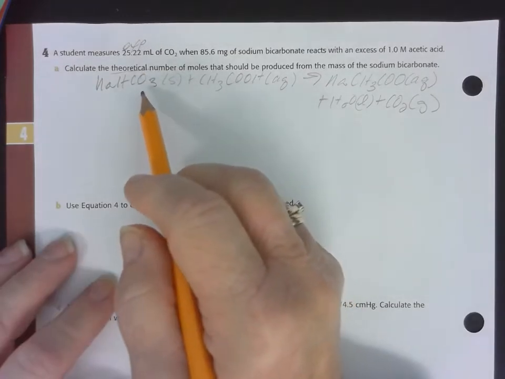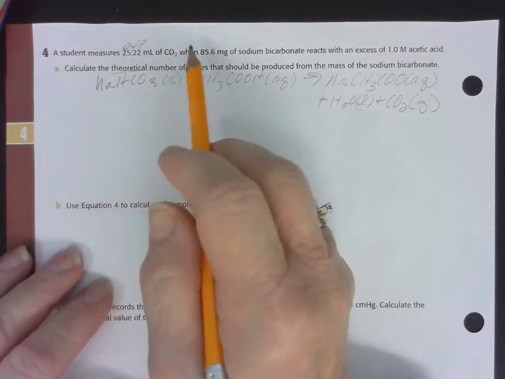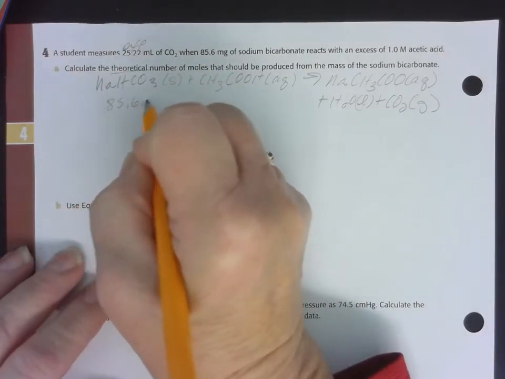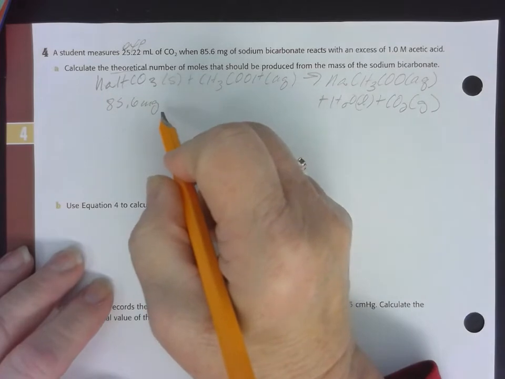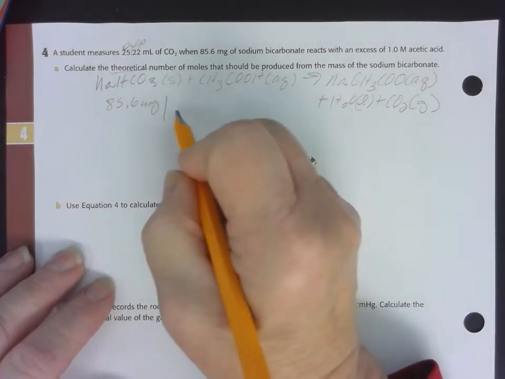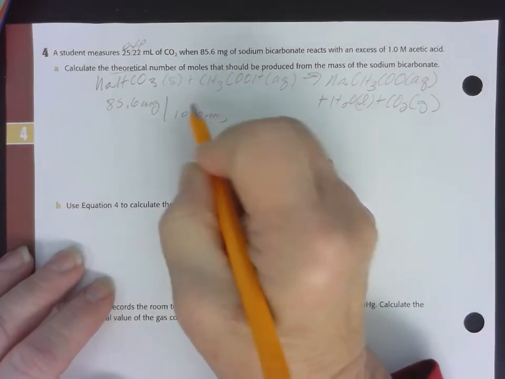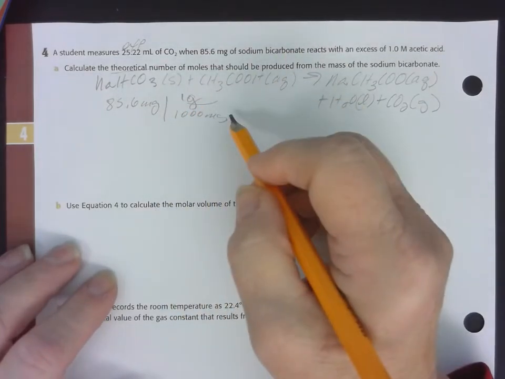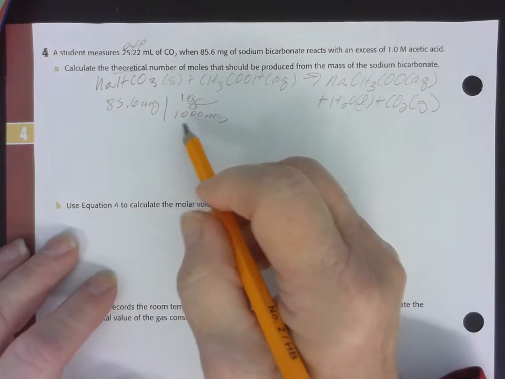So once again, we know it's a 1-to-1 ratio, so we need to convert the sodium bicarbonate, 85.6 milligrams, we need to convert that to grams. So 1,000 milligrams in 1 gram. So that would give us the number of grams, and then we need to use that molar mass.